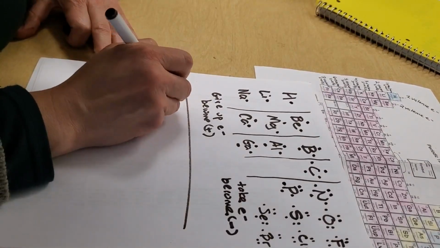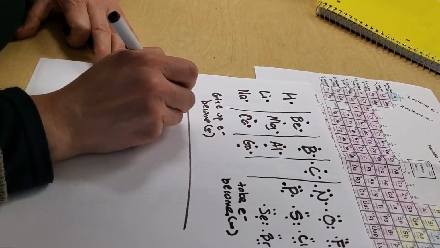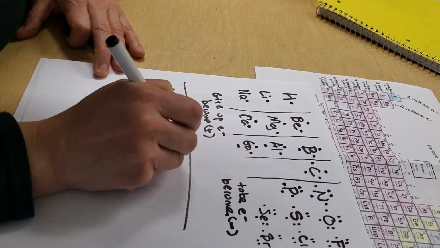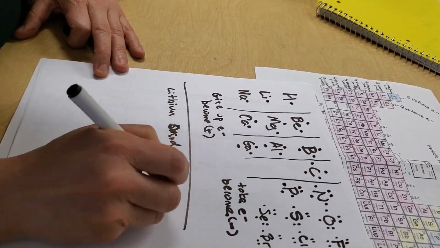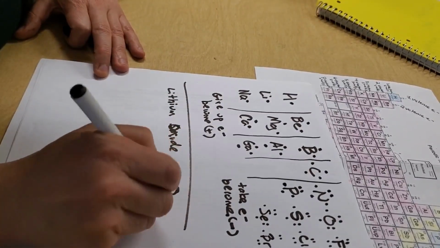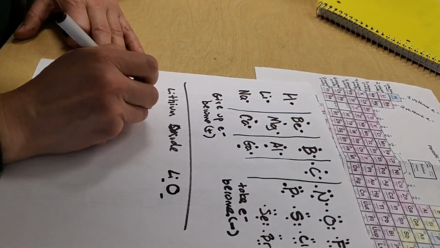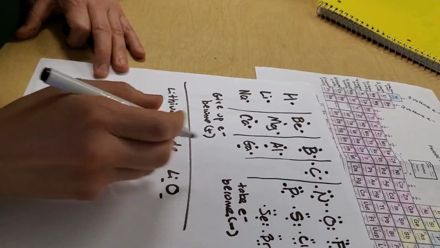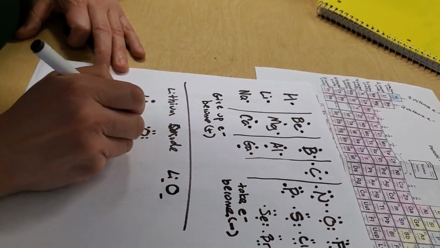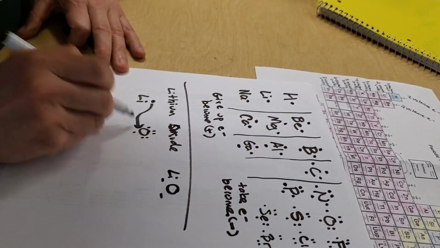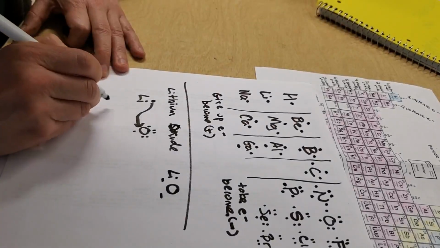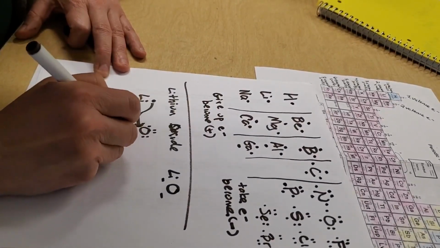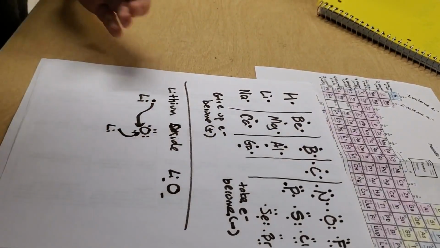Let's say we're going to do lithium oxide. I know that's an Li and an O, but I don't know how many, right? So I'm going to figure that out. Lithium is in the first column, so I'm going to do 1 dot. The oxygen has 6. So I bonded that one. So that lithium became positive, but now I still have an extra electron, so I'm going to have to add an extra lithium because that's the only thing I can have.